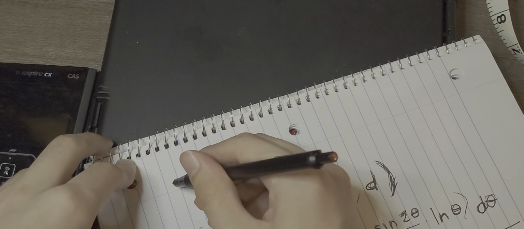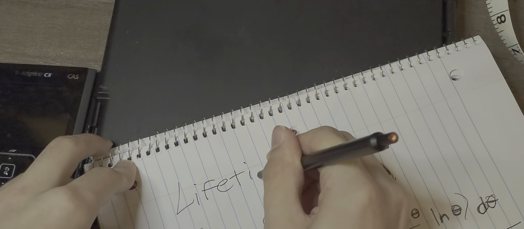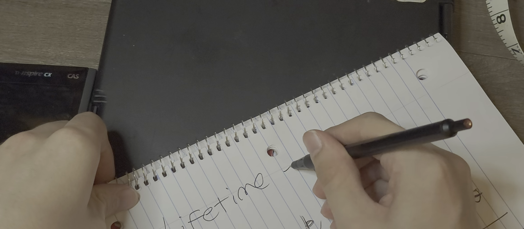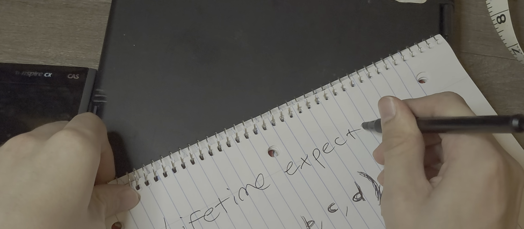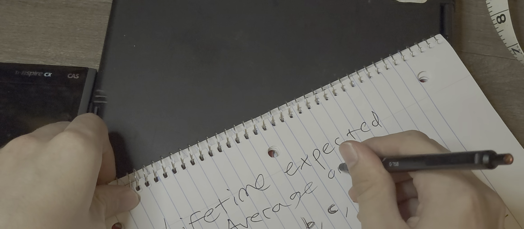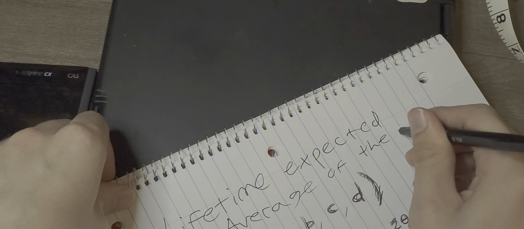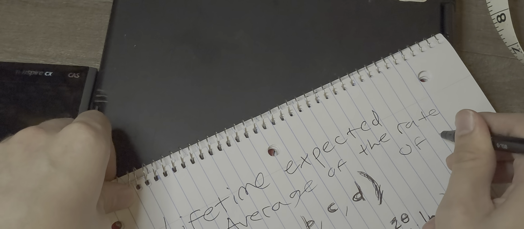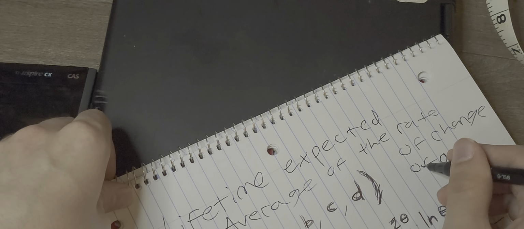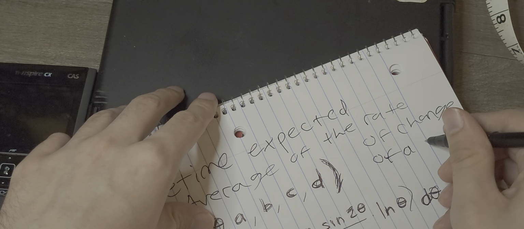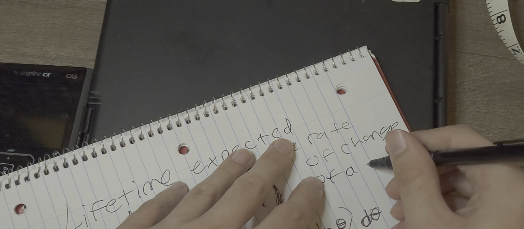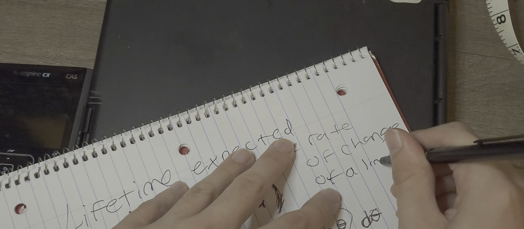It is the lifetime expected average of the rate of change of a linear system.